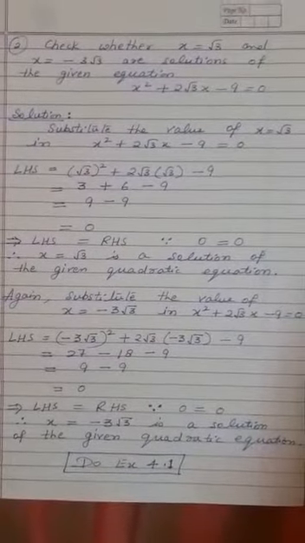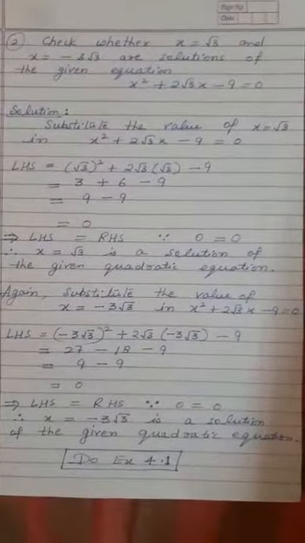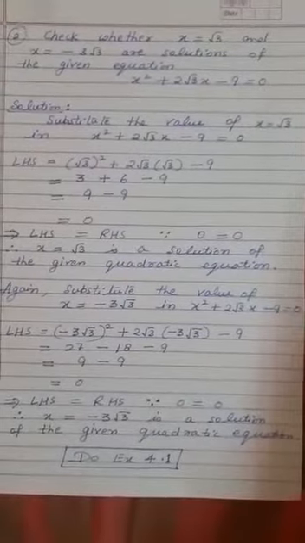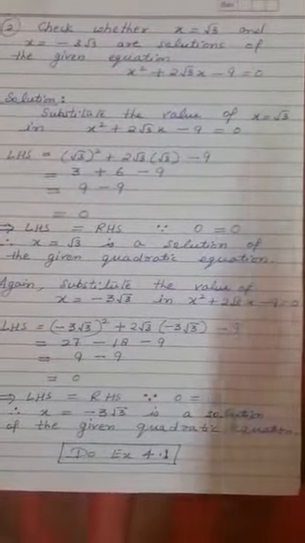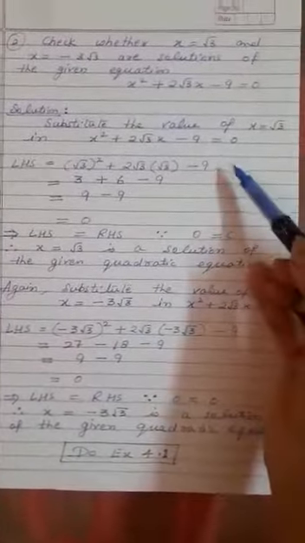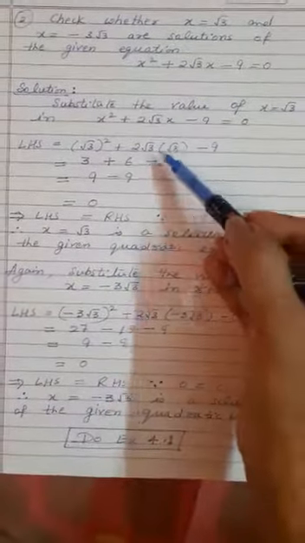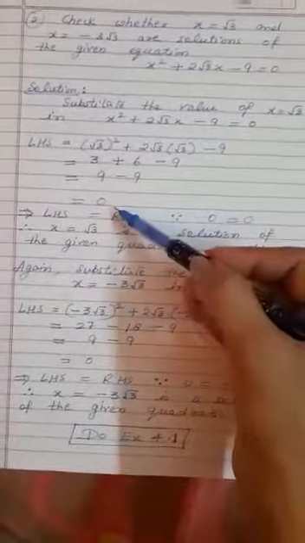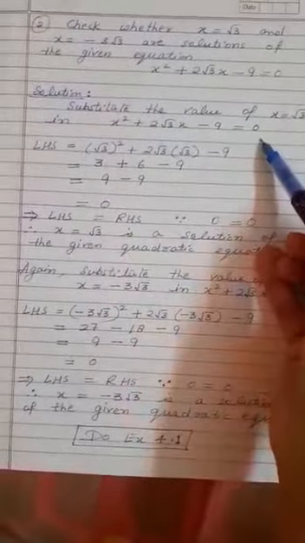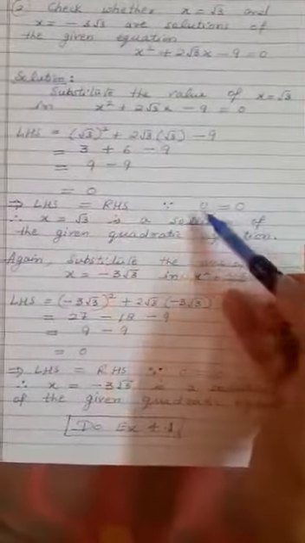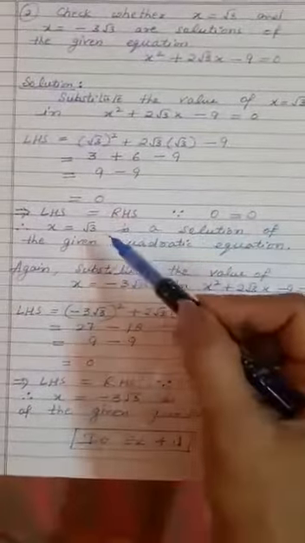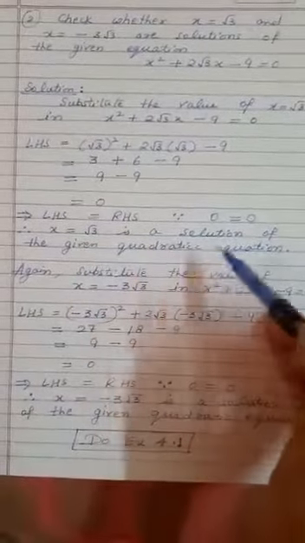Here, values of x, root 3 and minus 3 root 3 means we have to substitute both the values one by one. First, we have to consider x equal to root 3 and x equal to root 3 मतलब x की जगह root 3 put करेंगे यहाँ पर भी और यहाँ पर भी. After simplifying it, we are getting 0, which is on right hand side 0. LHS equal to RHS, therefore, what we say x equal to root 3 is a solution of the given equation.